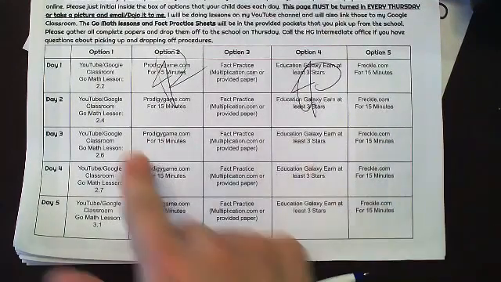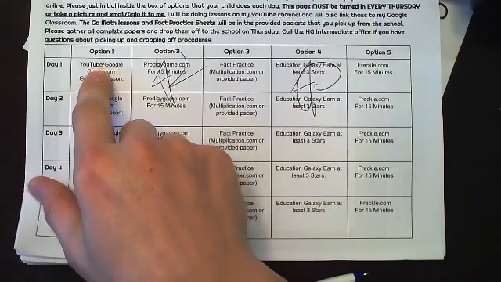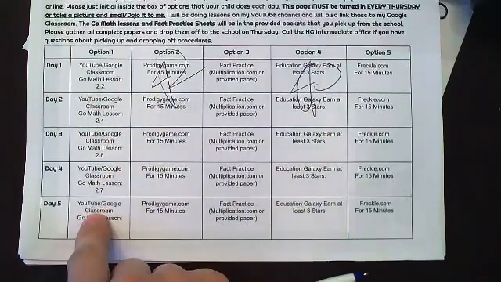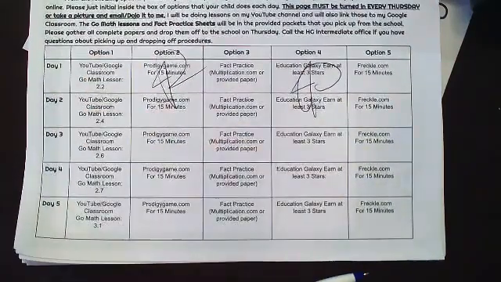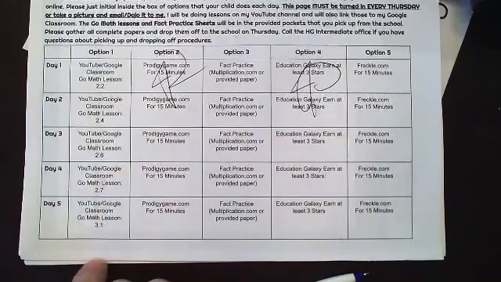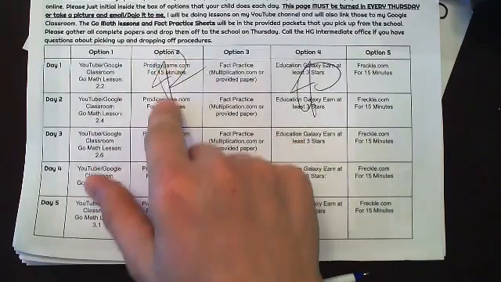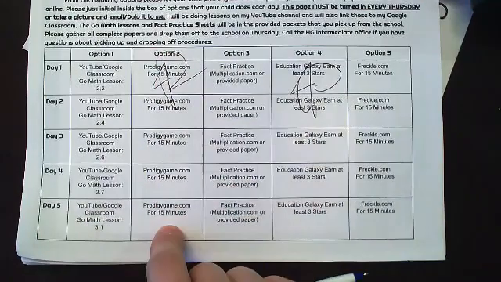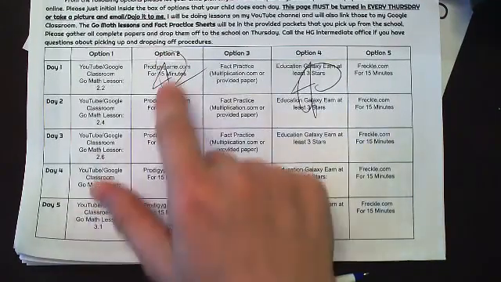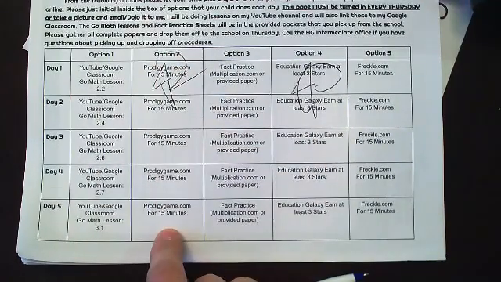In the packet, I have 5 different Go Math lessons. So this is one of your options, a Go Math lesson. That's why I'll be uploading my videos for that. Option 2 is Prodigy for 15 minutes. I'll probably put some assignments in there too, but you can also just go to your regular Prodigy without even my assignment. That's just totally fine.